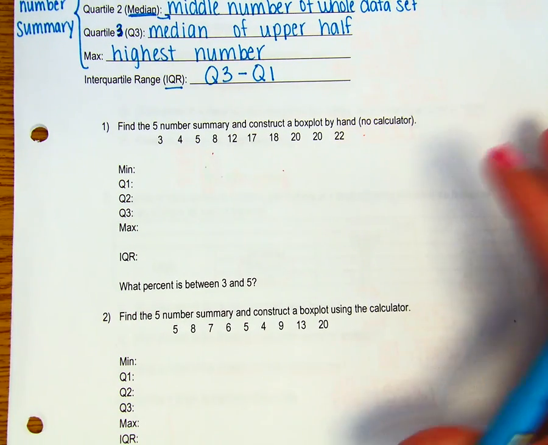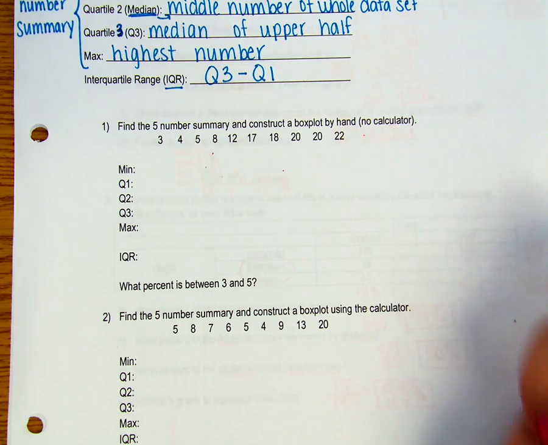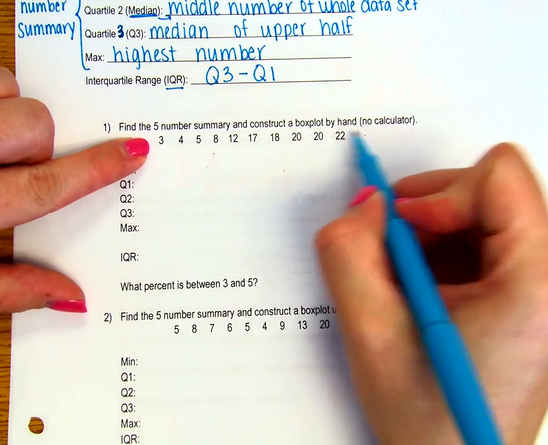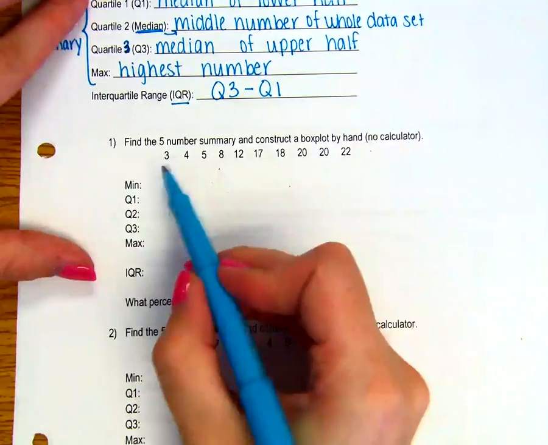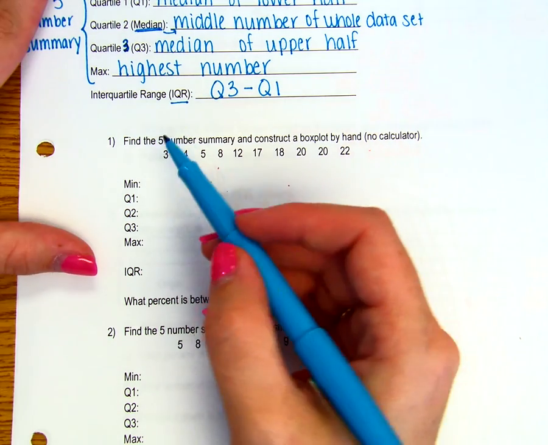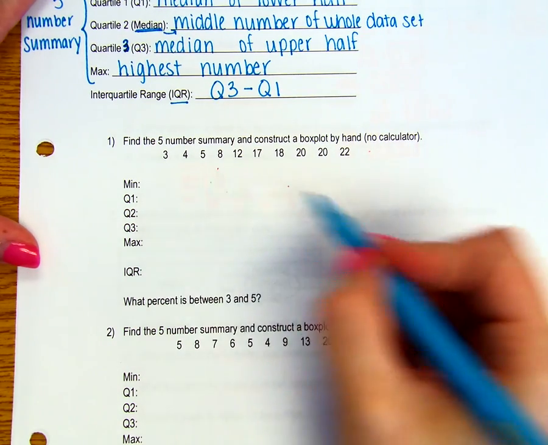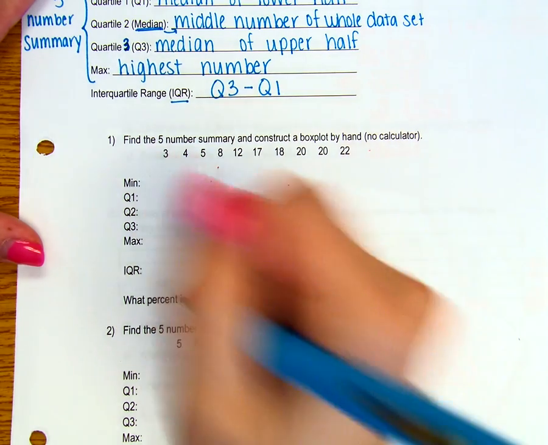So in question number 1, it says find the 5-number summary and construct the box plot by hand with no calculator. In order for us to create a box plot by hand, we need to make sure our numbers are written in order because it's going from smallest to largest, okay? So you can already see I've put these numbers in order for you to make it a little easier. So we want to find the 5-number summary first. You want to find the numbers in this order if you're creating a box and whisker plot by hand.